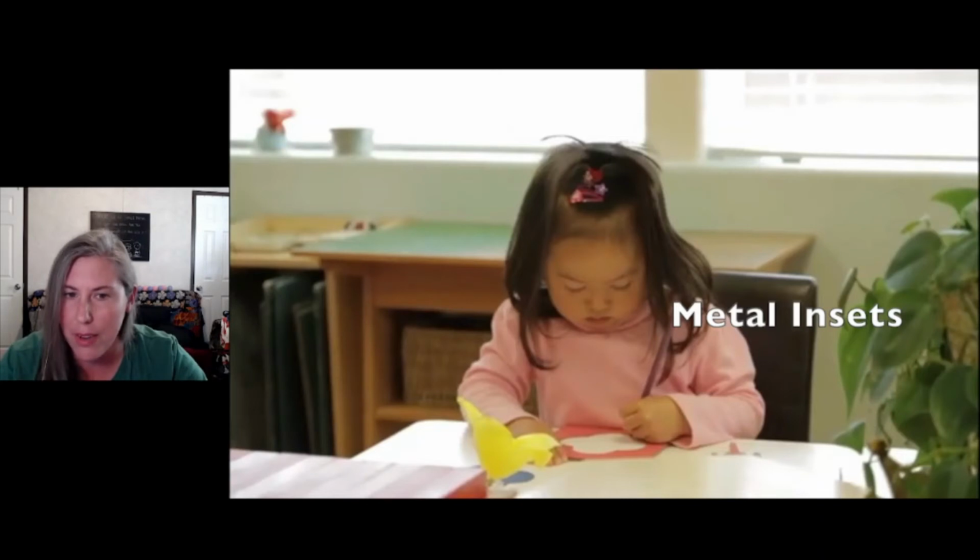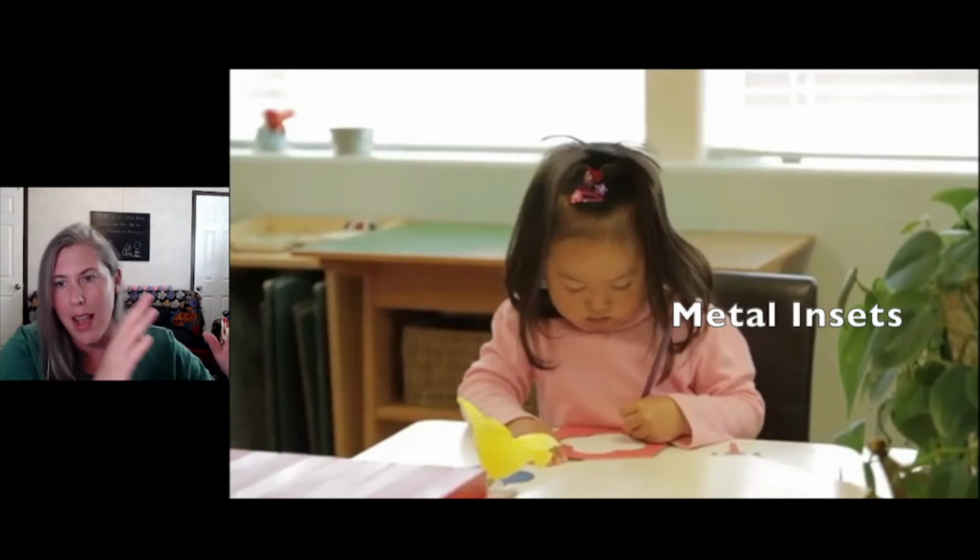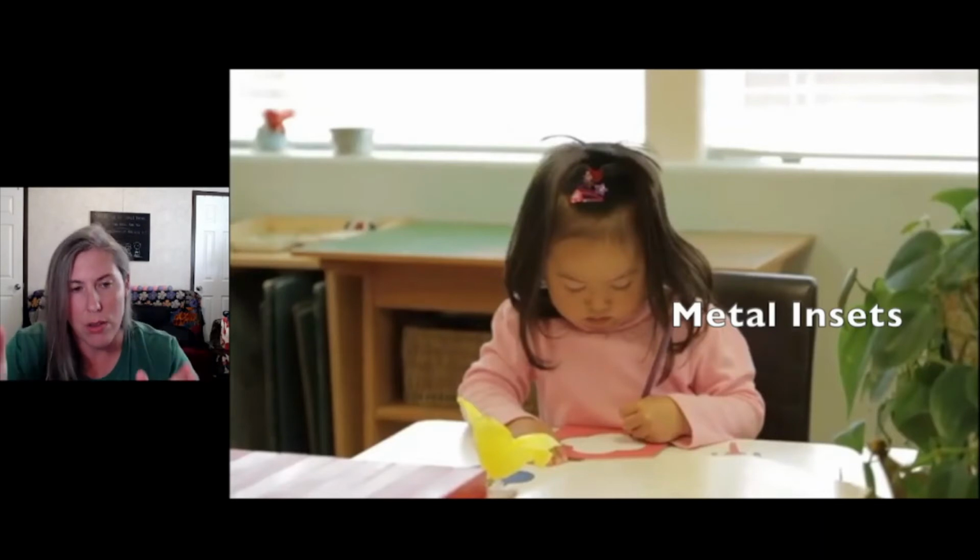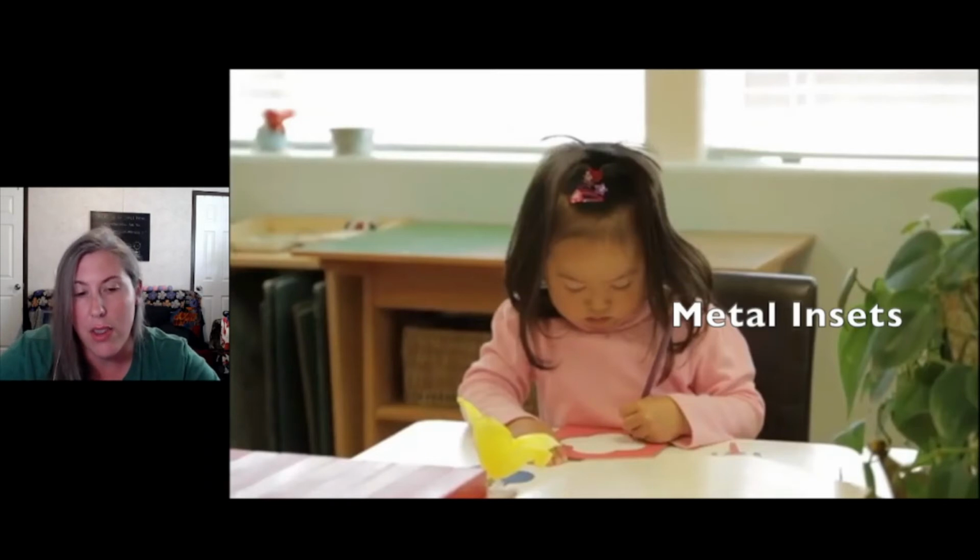They're very specific. It's not just trace and do whatever you want. They are very specific lessons. So at the same time we're doing chalk, we're also introducing the metal insets, which develop the hand muscles. And then after that, that's when we start with paper. So we've got two important things that we have to do in hand development with writing before we get to paper, and that is chalk and metal insets.